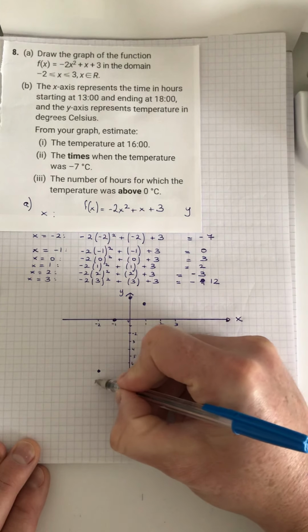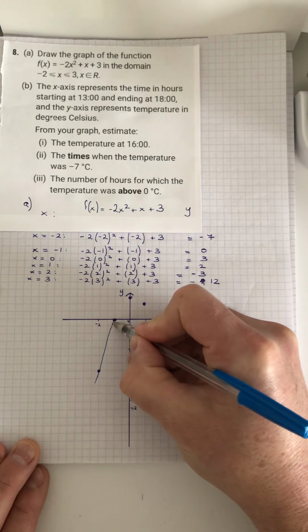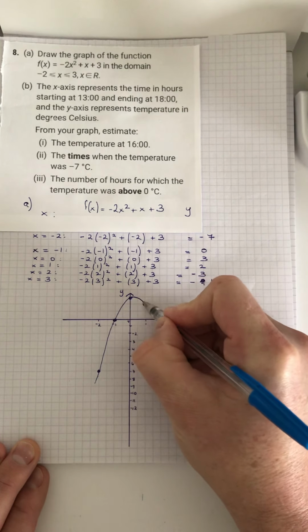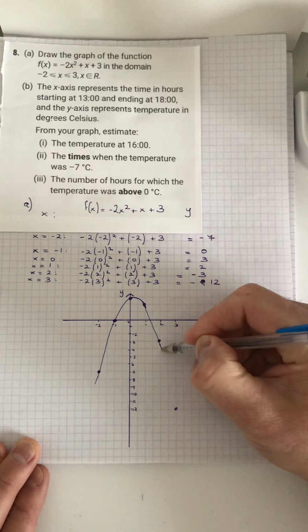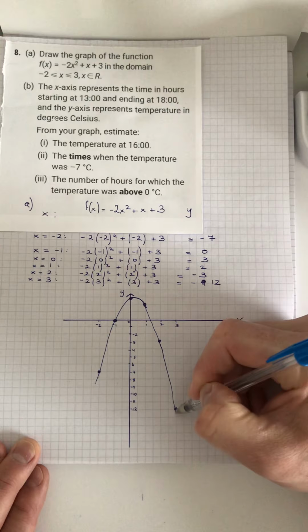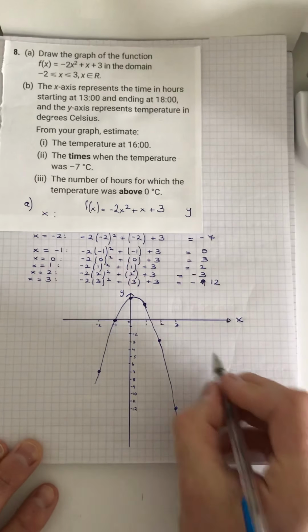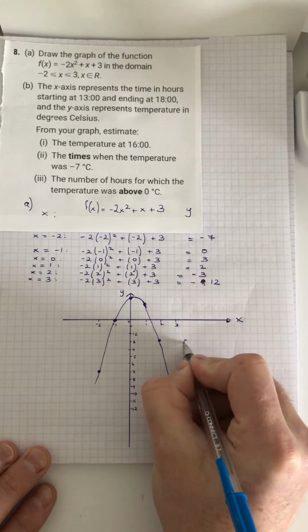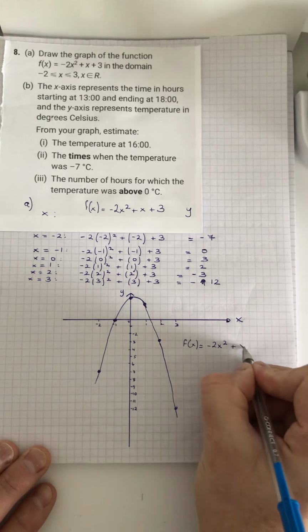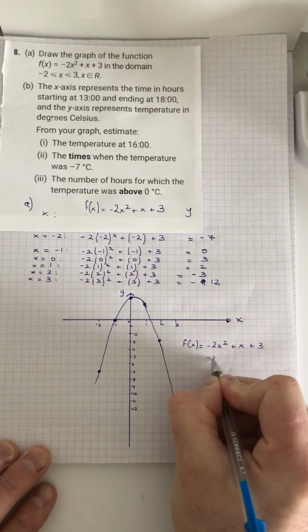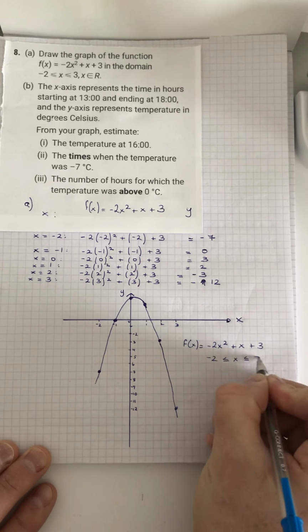So you join your graph to look something like this. No ruler, and joined neatly freehand. So that's the graph, f of x equal to -2x squared plus x plus 3 between -2 and 3.